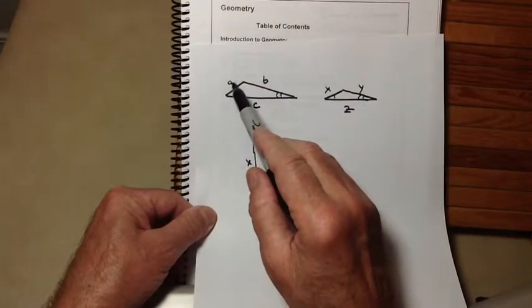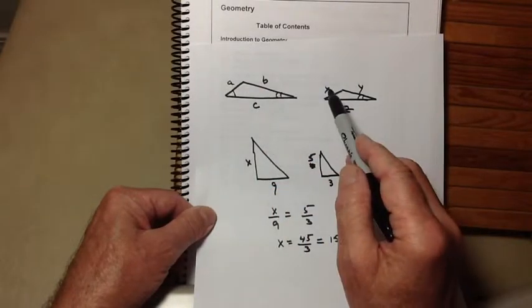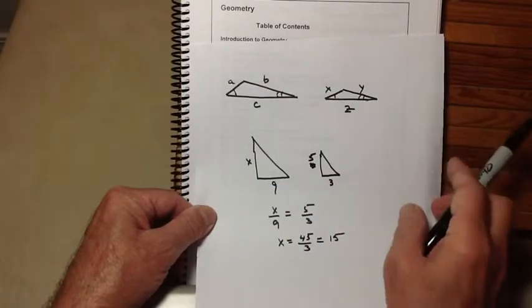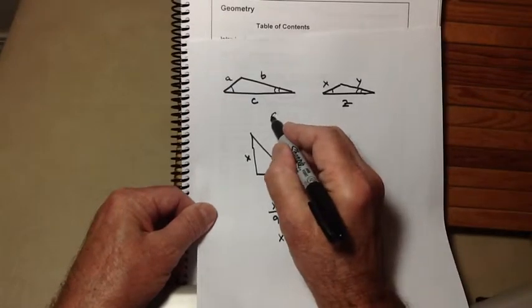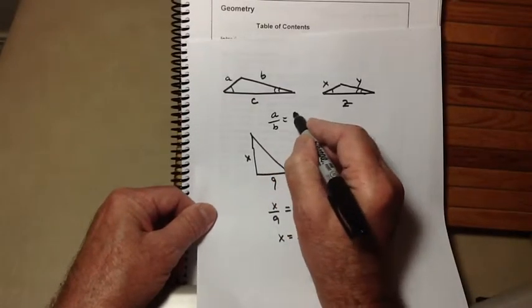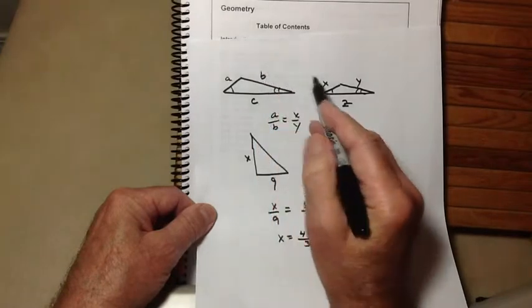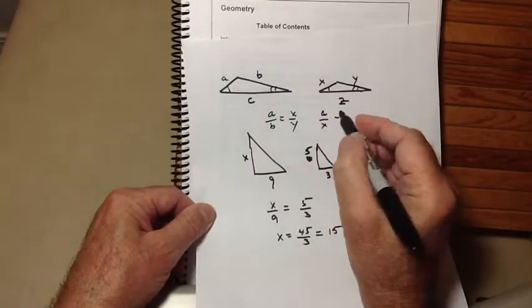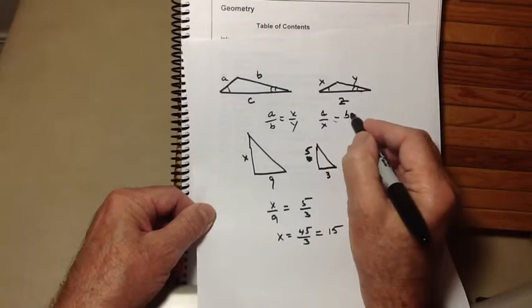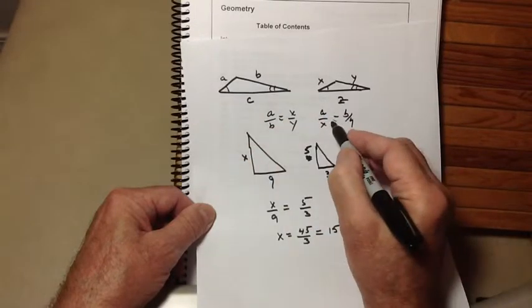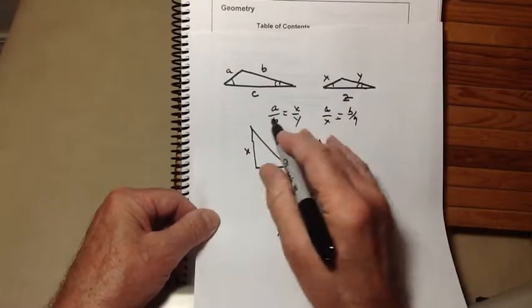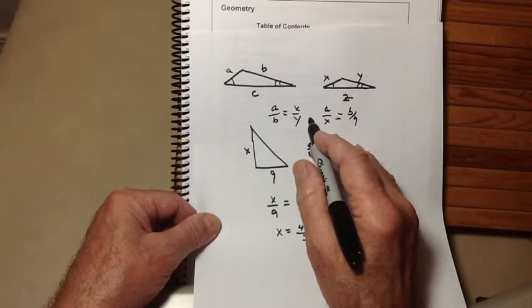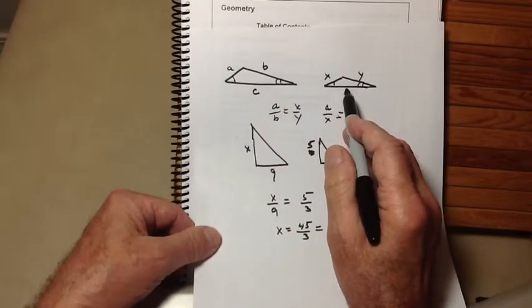If these sides are A, B, and C, and these sides are X, Y, and Z, then we can say that A over B is equal to X over Y, for example. Or we could say that A over X is equal to B over Y. In other words, we have several different ratios here that are equal, proportions that are equal, and that's what we learn about similar triangles.